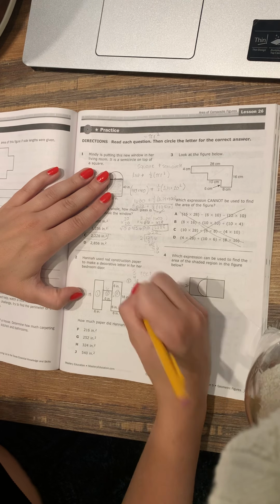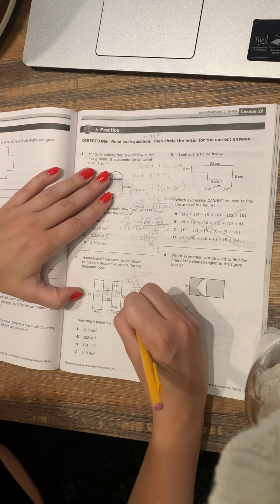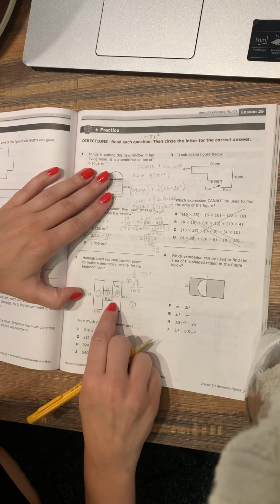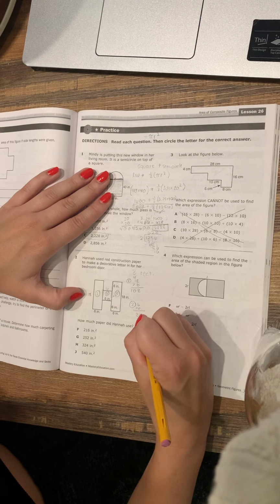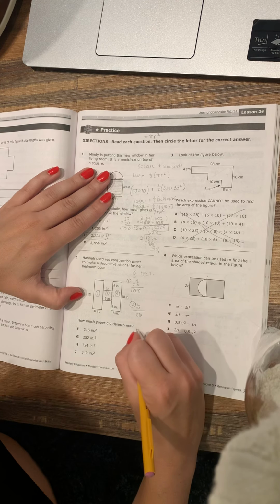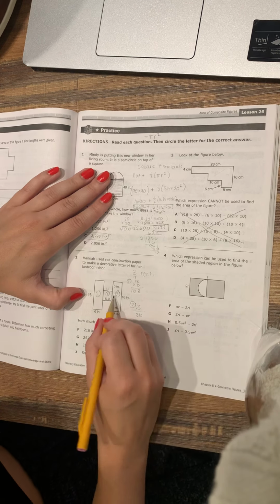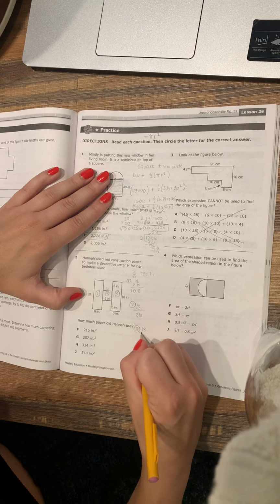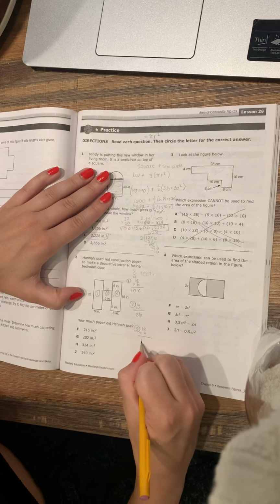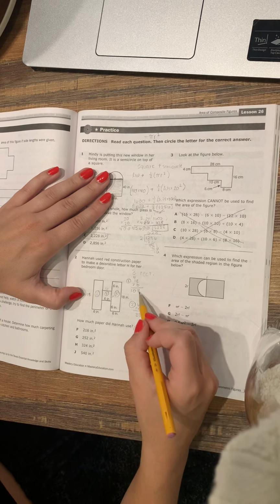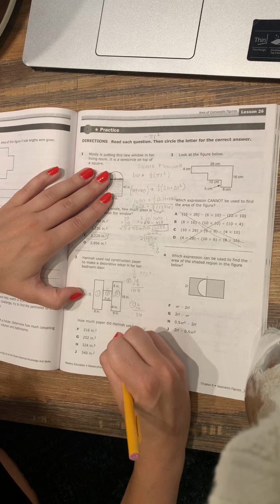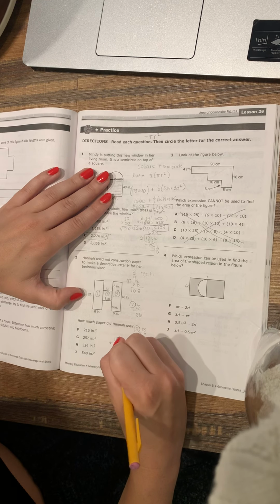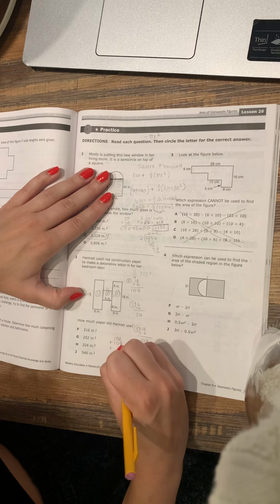And I get 108, okay? My second rectangle is 6 times 6. 6 times 6 is 36. And my third rectangle is 18 times 6, again, so I get the same thing, 108. So I should add 3 together because there's 3 shapes. So I have 108 plus 108 plus 36.